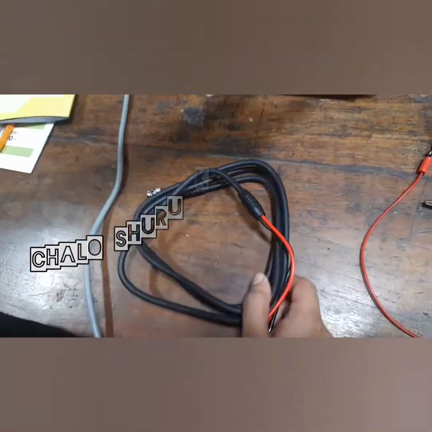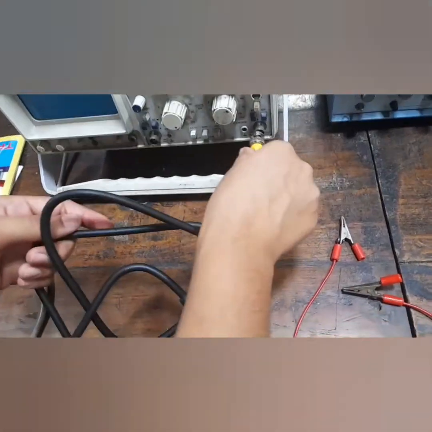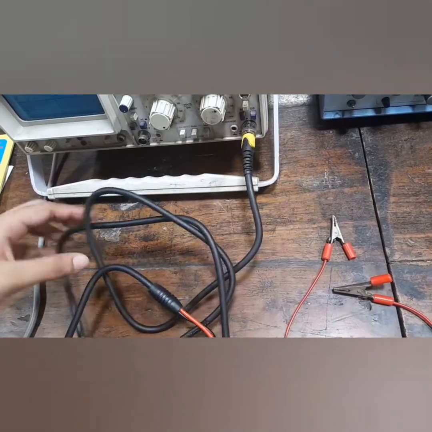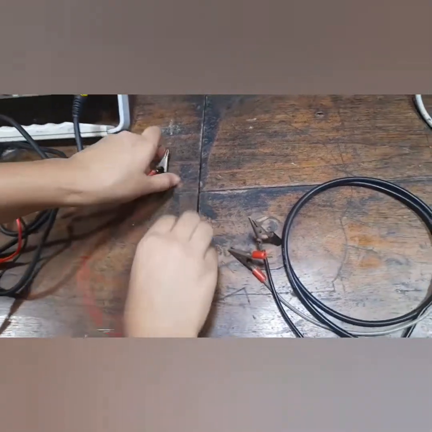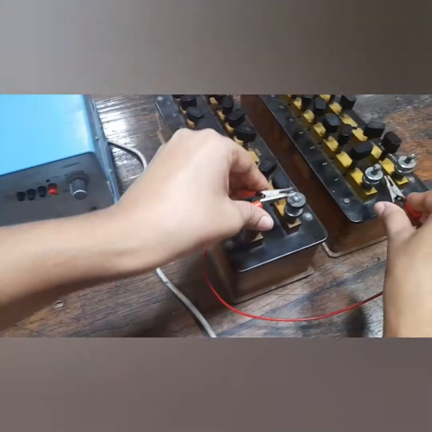So these are cables for connecting the CRO with the circuit, right? You can use any one channel, X or Y. These are connecting clips, we know it very well. If we have to connect something in series, we'll use it. This is for the function generator.